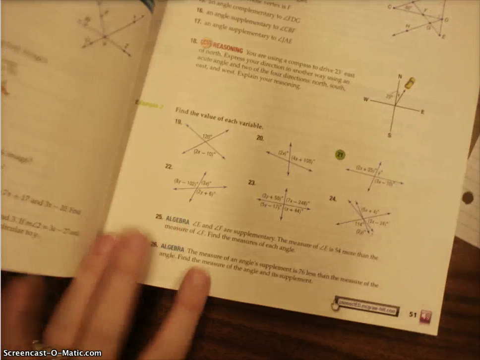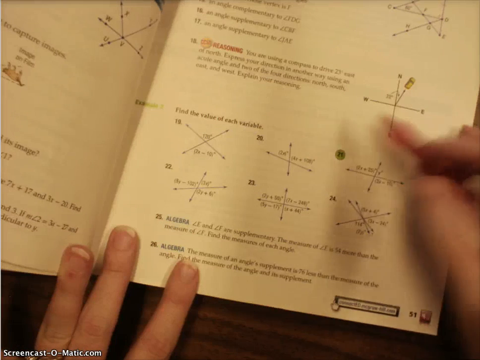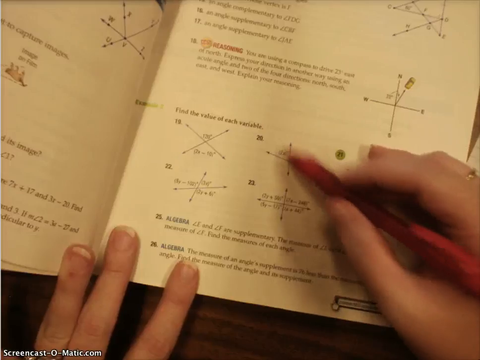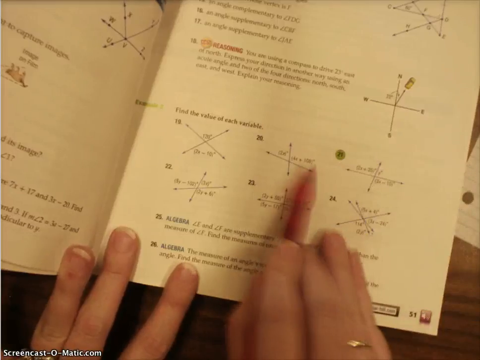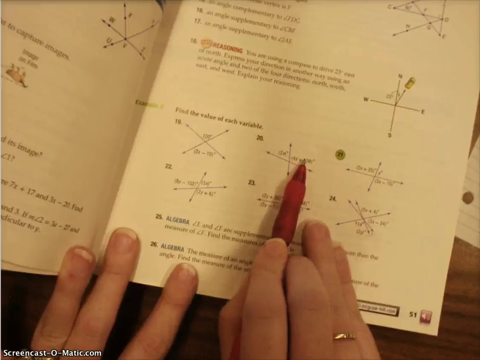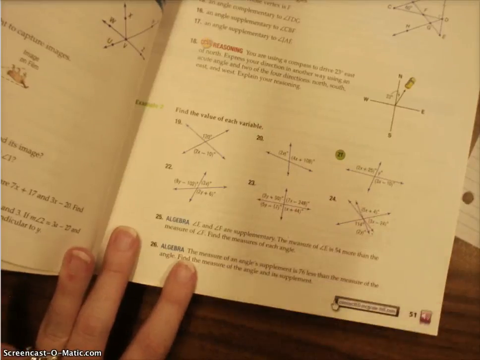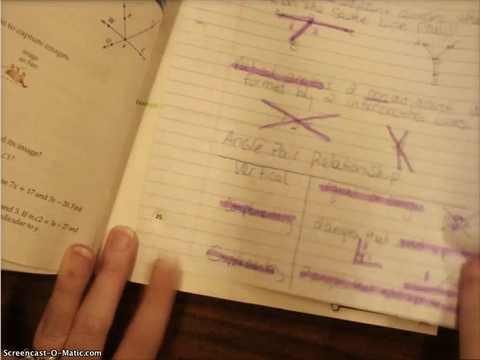Okay, so throughout all of these, it's just a matter of figuring out, all right, are they asking me to solve for the vertical? Are they asking me to solve for the supplementary? And in some cases, it could be they're asking you to solve for the complementary if it tells you there's a 90-degree angle there.